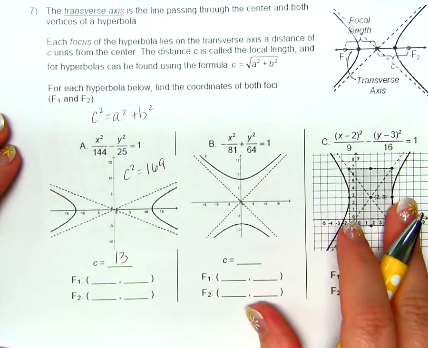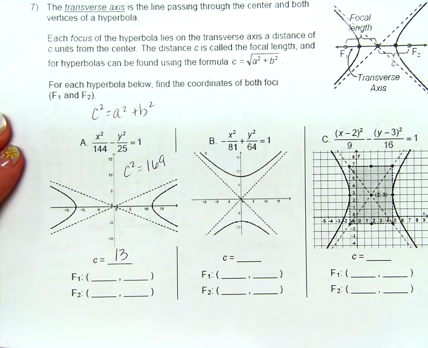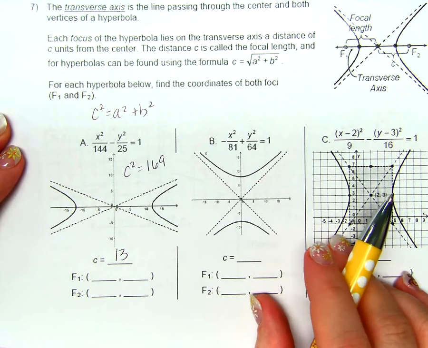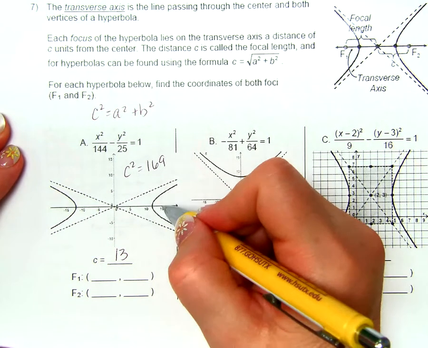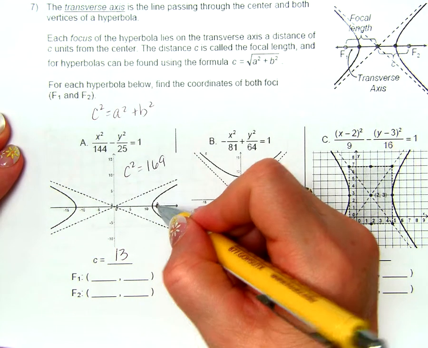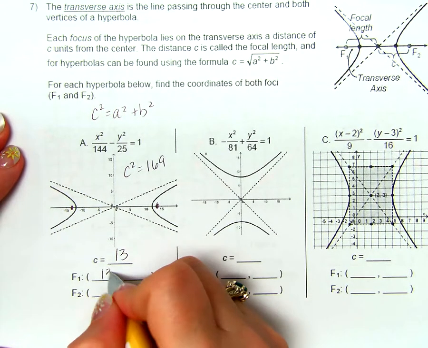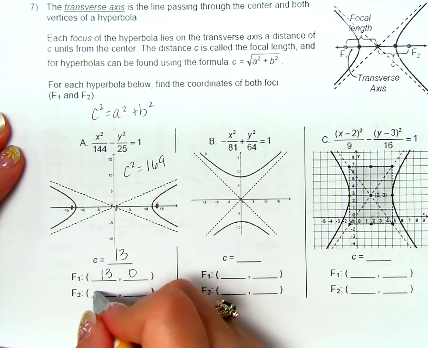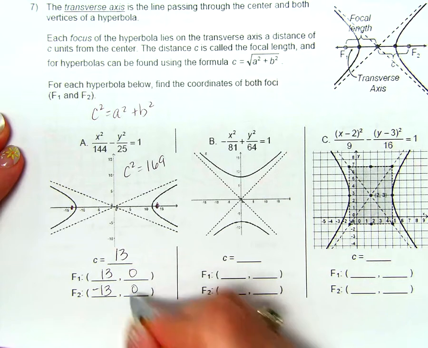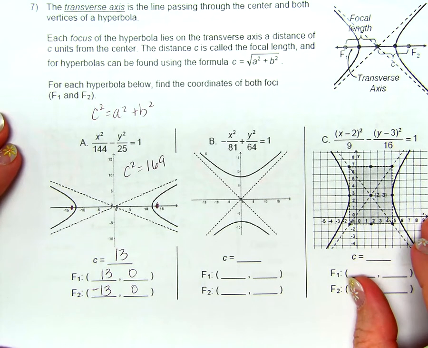If these points are on my transverse axis, where are they? Here and here, right? So they're at 13, 0, and negative 13, 0. Done.